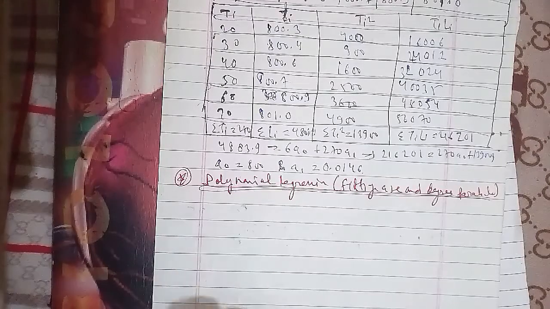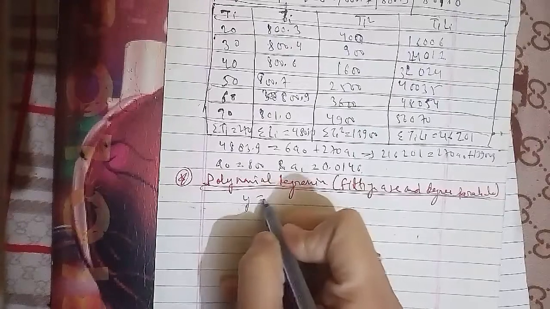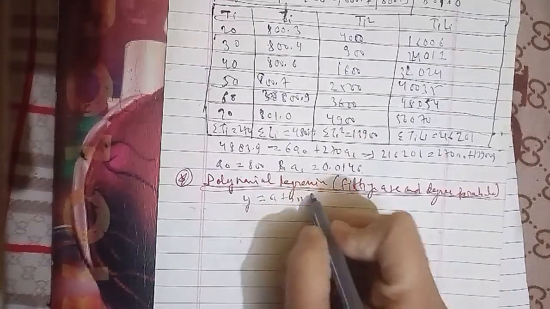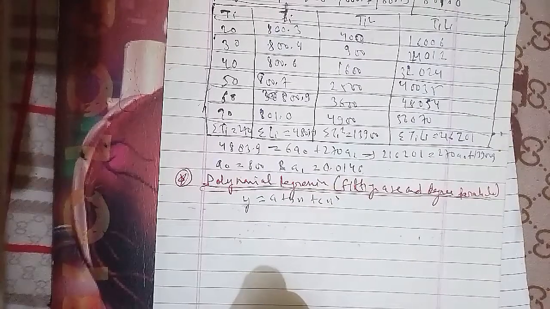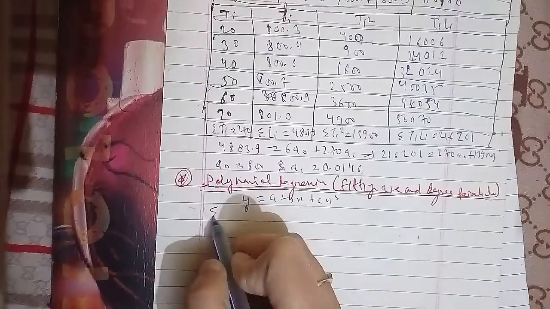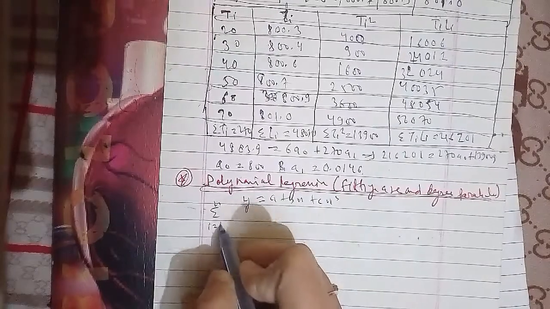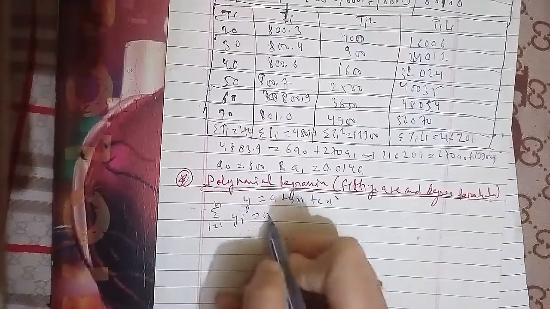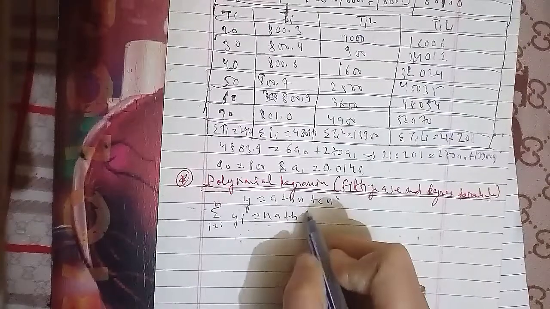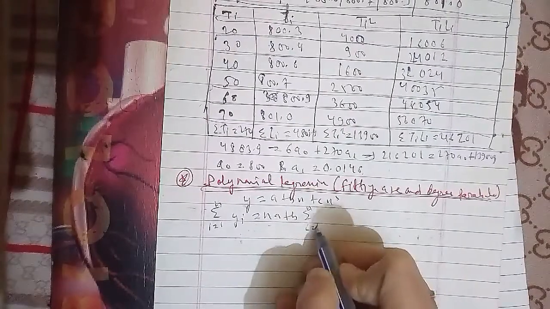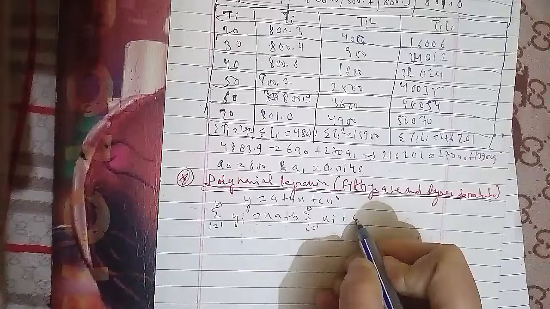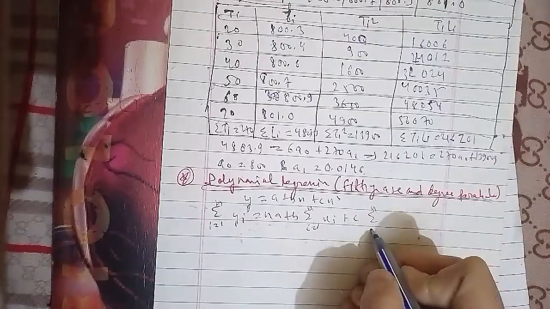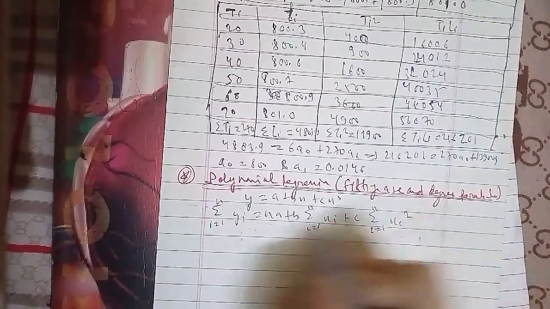Second order polynomial is approximated as y equals to a plus bx plus cx square, and for the set of the equations called the normal equations that are formed for the following a, b and c. So that we'll get here sigma i equals to 1 to n yi equals to na plus b sigma xi plus c sigma xi square.